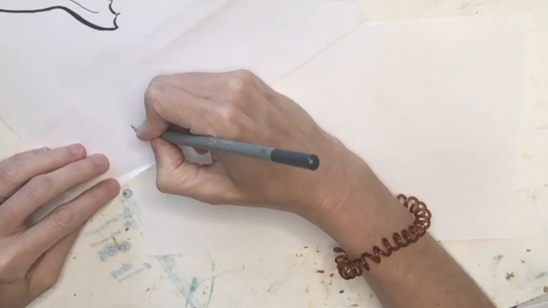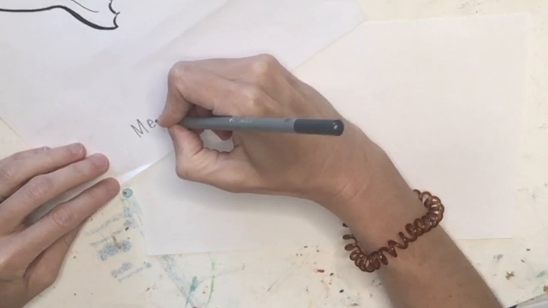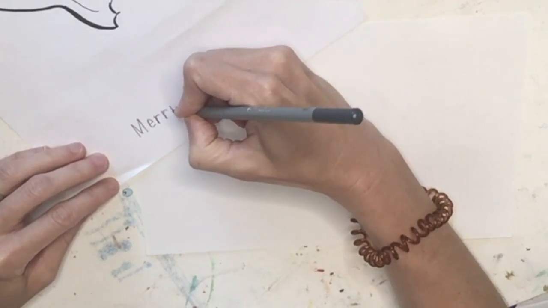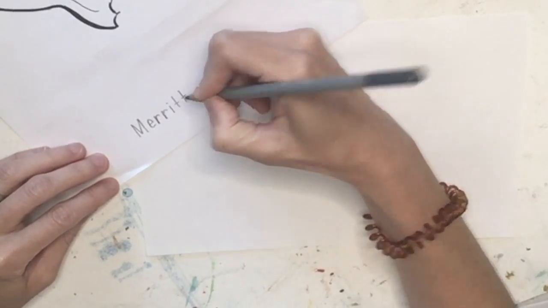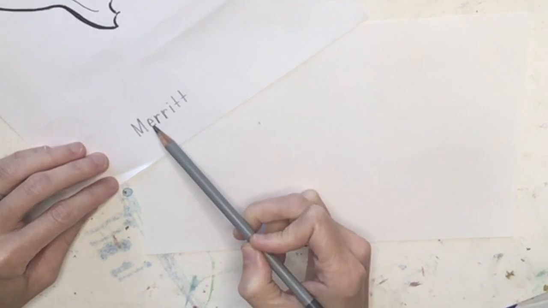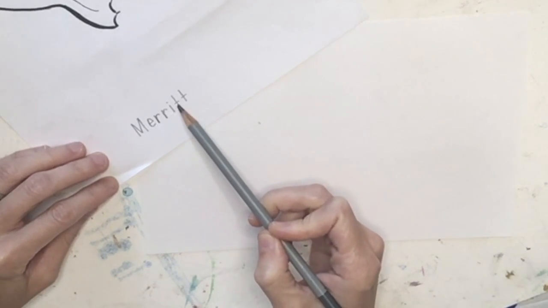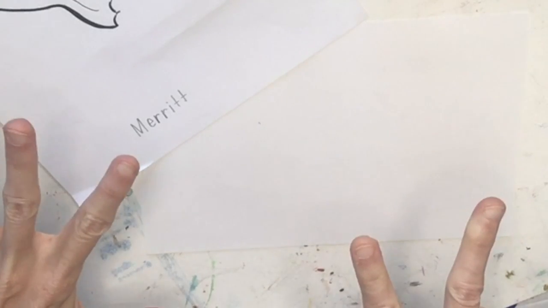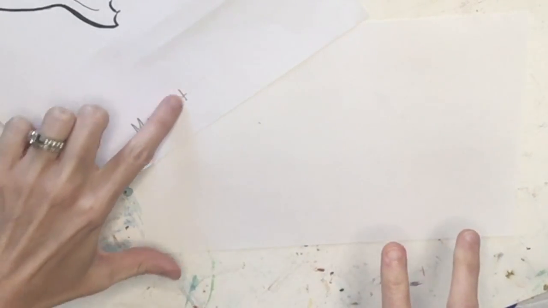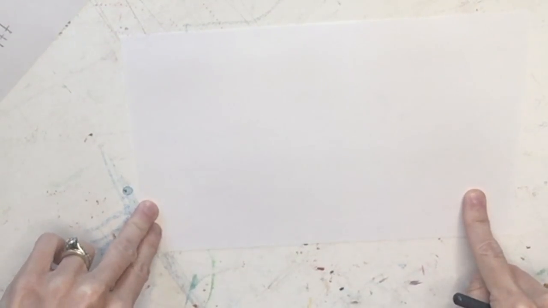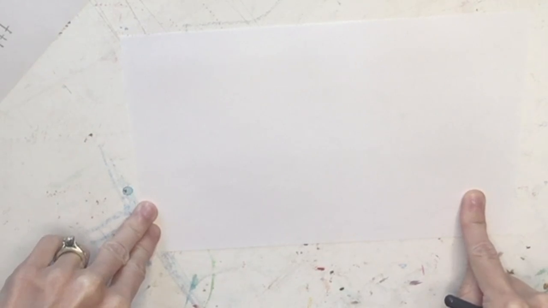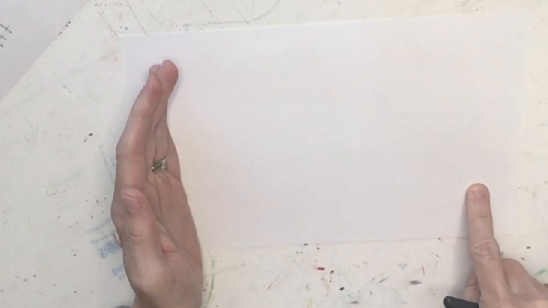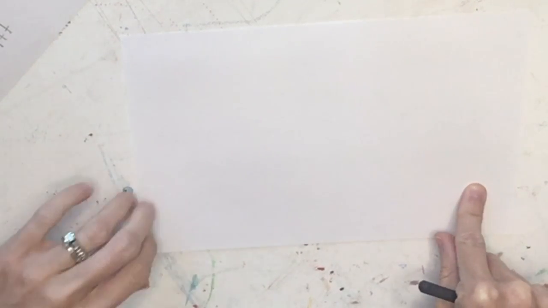So I'm going to spell out Merritt first, which is M-E-R-R-I-T-T. So there are 1, 2, 3, 4, 5, 6, 7 characters in her name. So I want to make sure that on my paper I have enough room for all 7 spaces, because a lot of times what happens is we start off making our letters real big, and then when we get to the end, we don't have enough space.